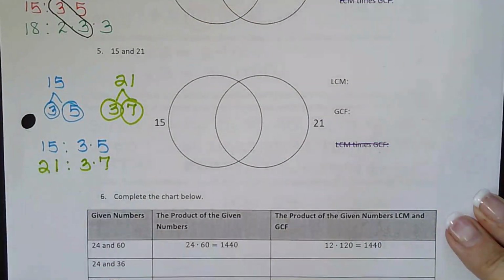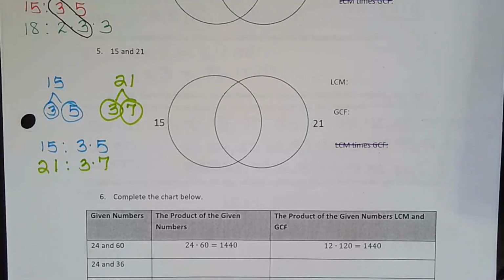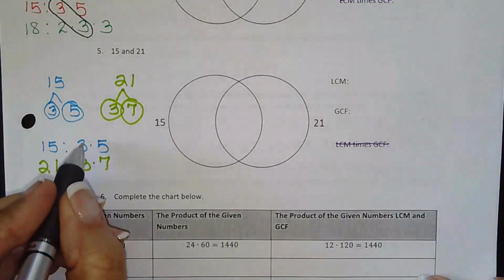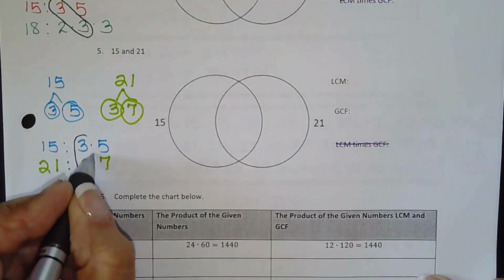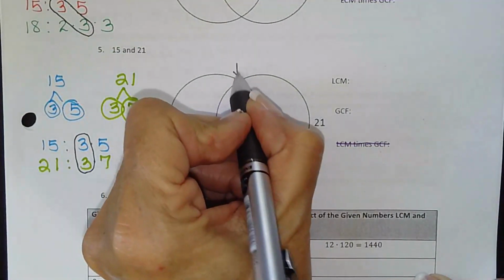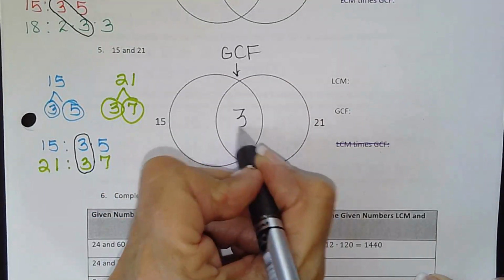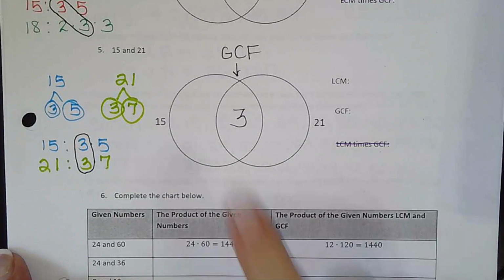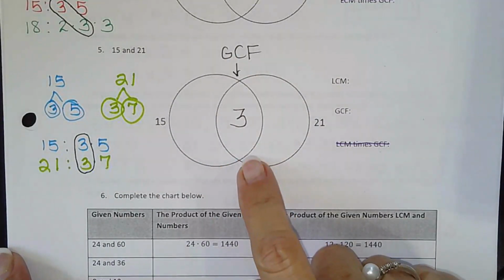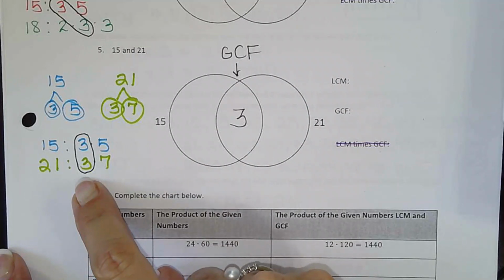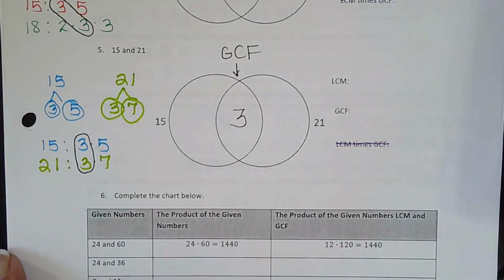So easy to see what the GCF is. What's common to both? The 3. So my GCF is 3. And I always label it right away so I don't forget the name of it, because sometimes students get thrown on the test when they ask for LCM first. They'll put 3 there. So I label it GCF. It's the common factor. That way I never get it wrong.